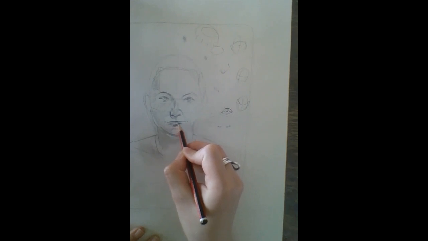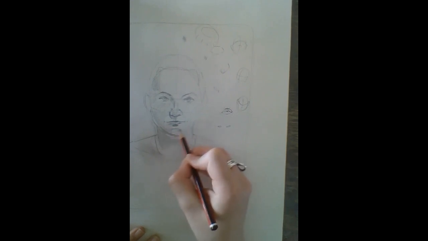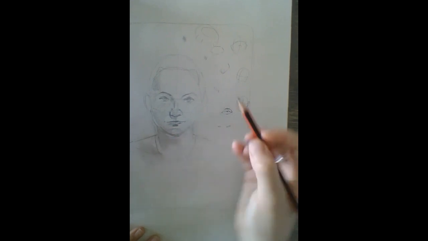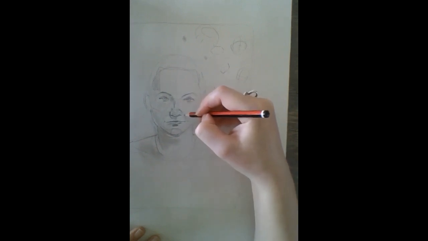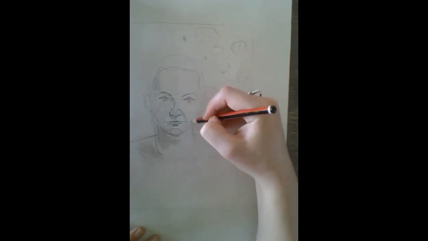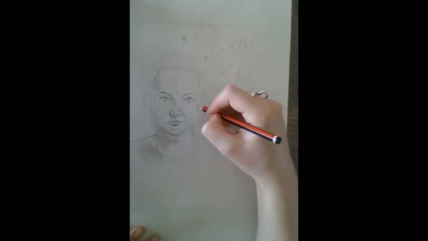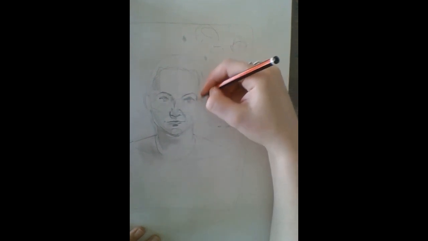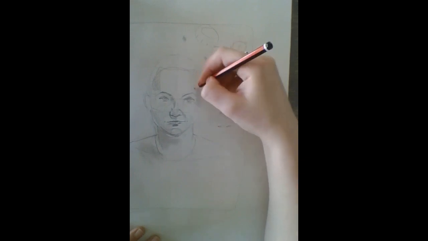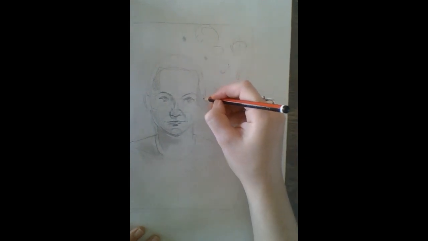So we're going to have a highlight on there, but we go a bit darker here. You might have a bit of darkness here just to show that the cheek is protruding out. There might be a little bit of shadow there. There's often quite a lot of shadow here. Like I told you before, the face tends to slope off quite sharply towards the sides of the face.